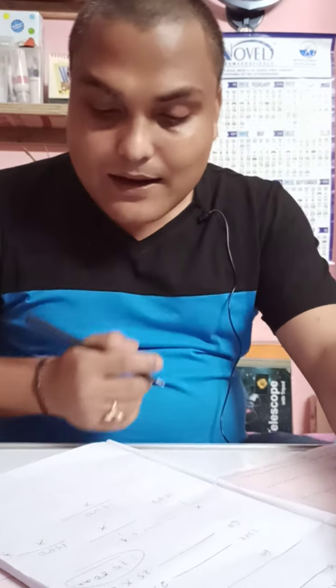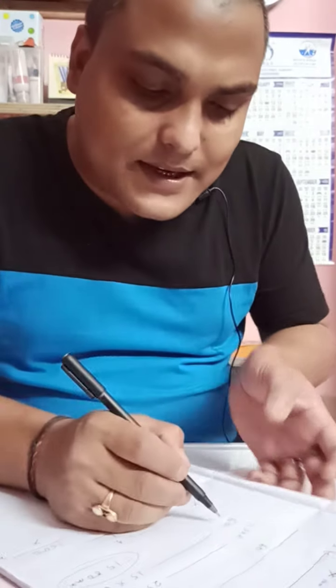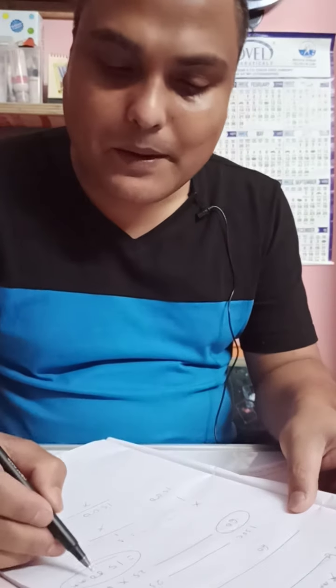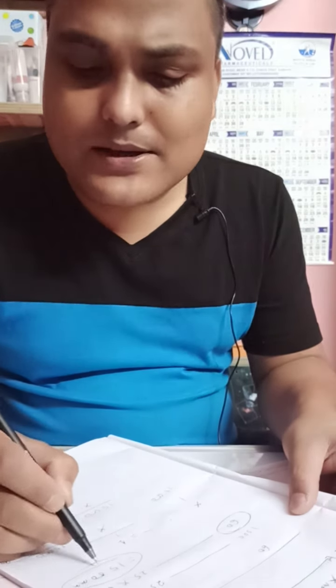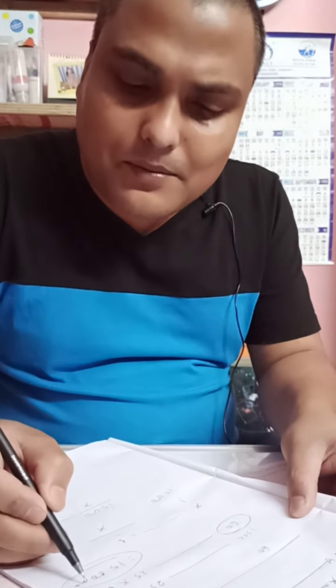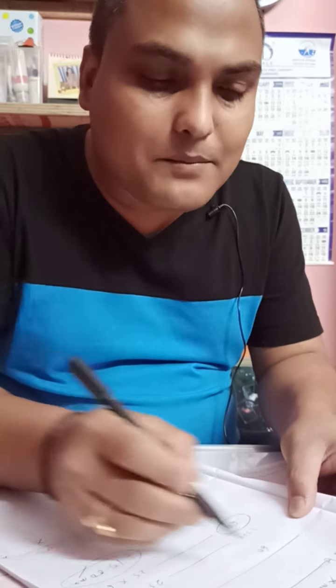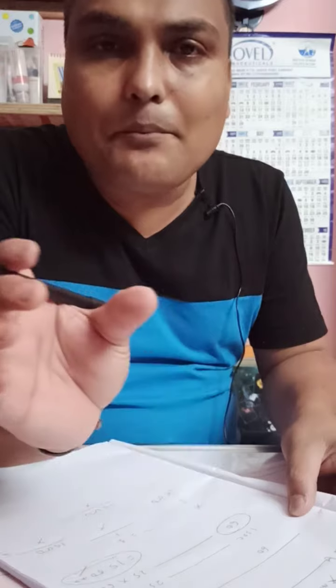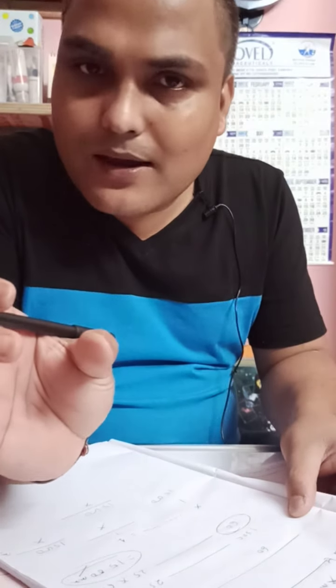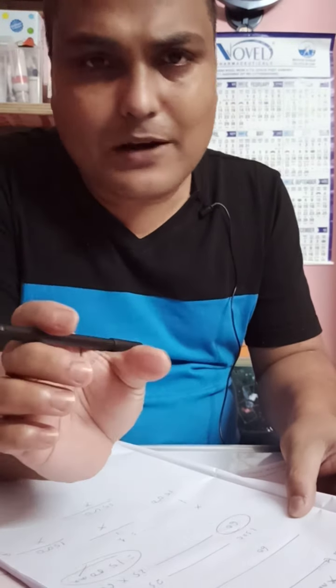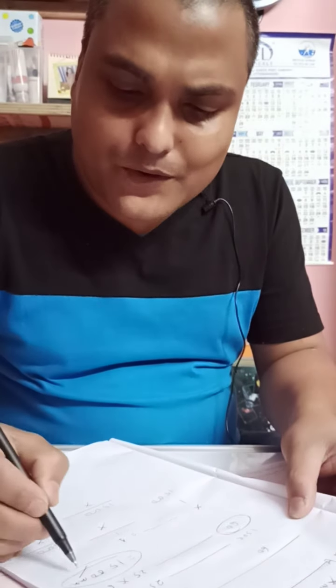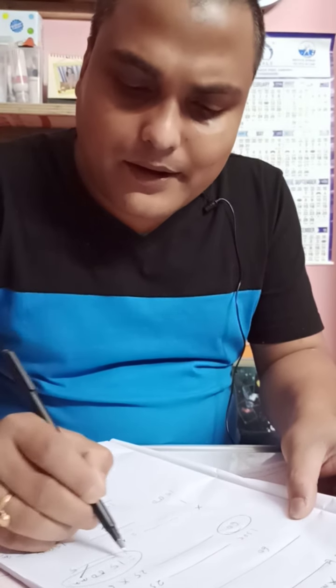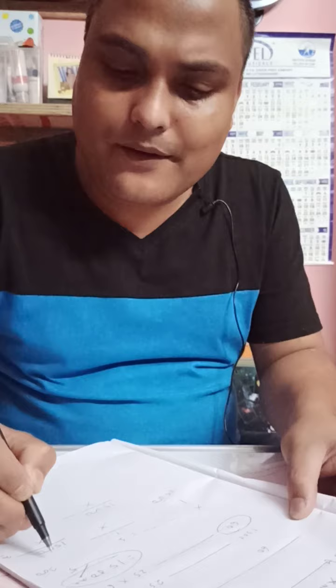Or you can do another thing here. In 60 seconds, the paper will move 1500 millimeter. You can divide it by 5, because 5 small squares are equal to one large square. If you divide by 5, you get 300.